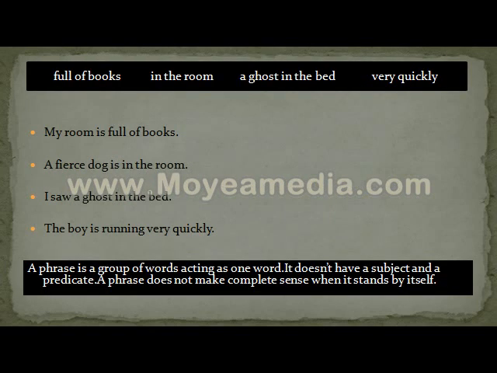Take a look at these groups of words. Full of books, in the room, a ghost in the bed, very quickly. Now, are these groups of words making any kind of sense? I'm sure not. So, we can call these groups of words phrases. Let's use these phrases to form sentences.